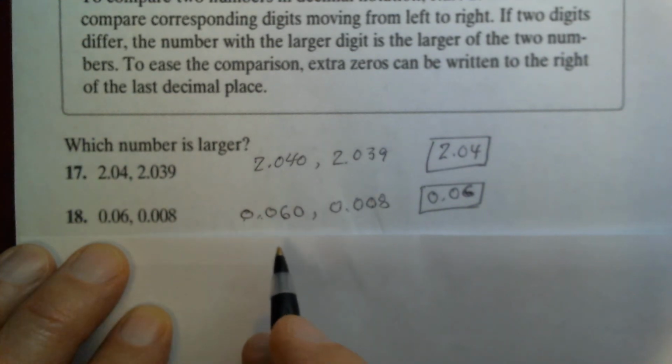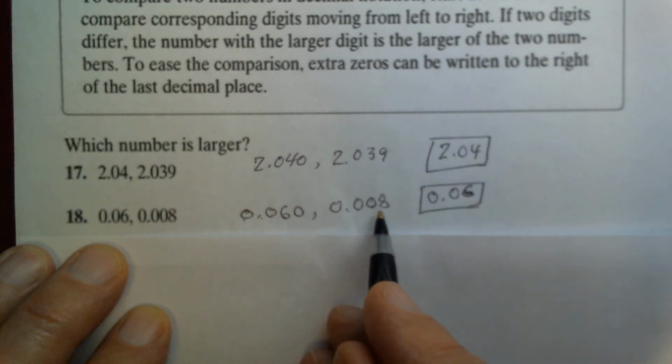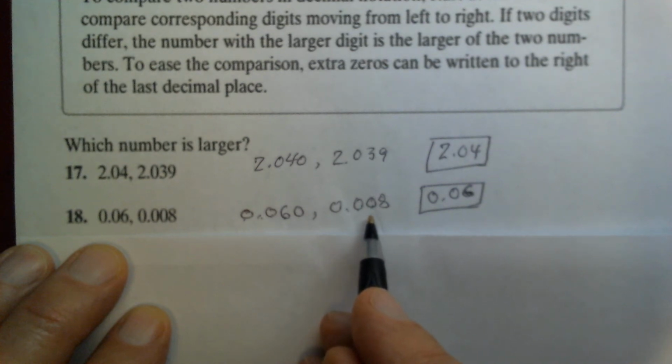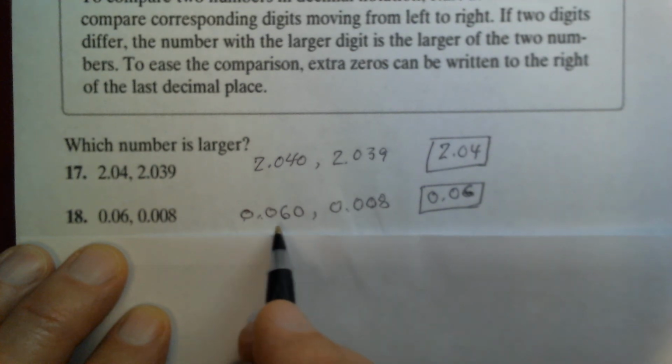Another way of looking at it is to say, okay, we're having thousandths here, and this represents 60 thousandths, and this represents 8 thousandths, and 60 thousandths is certainly larger than 8 thousandths. So that's why the first number is the larger of the two.